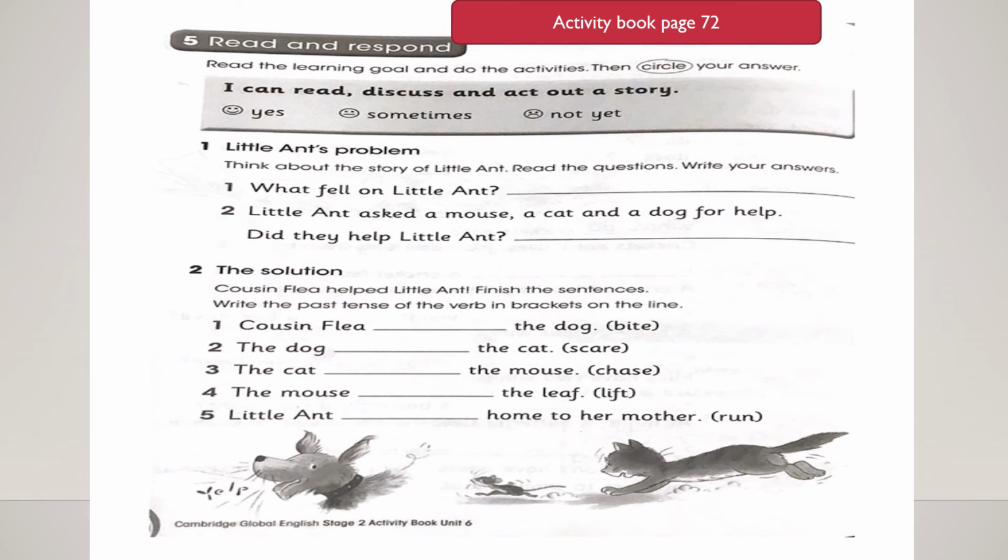The first one says Little Ant's Problem. But before we go to the activity, are you now able to read, to discuss and act out a story? If yes, you circle yes. If sometimes, you circle sometimes. And if not yet, you circle not yet. Okay, so the first activity says Little Ant's Problem.